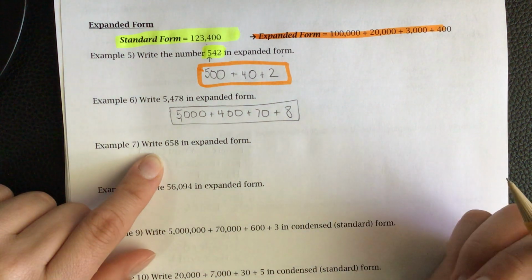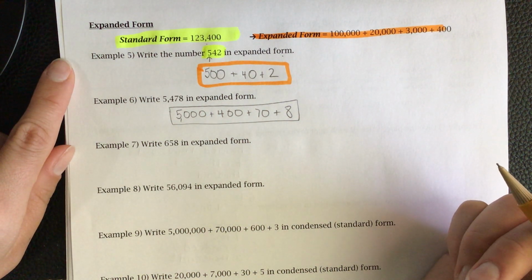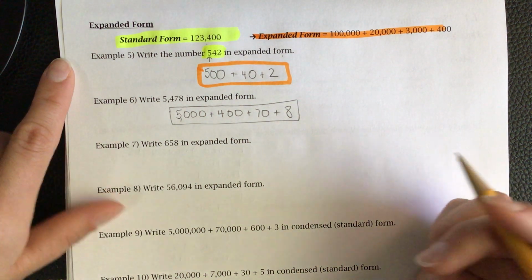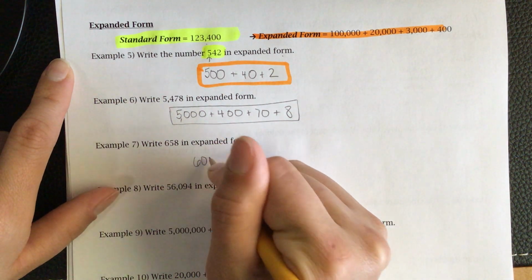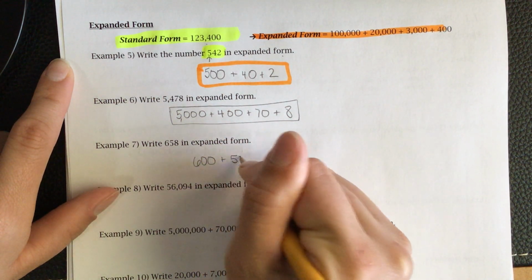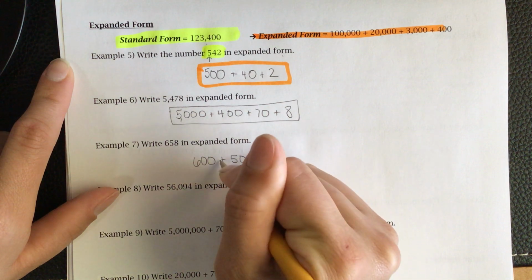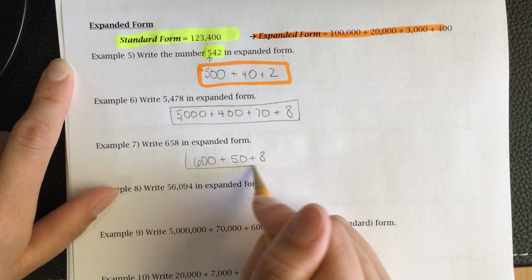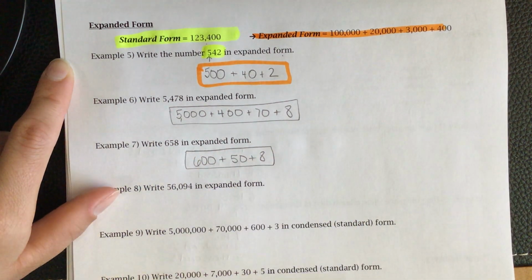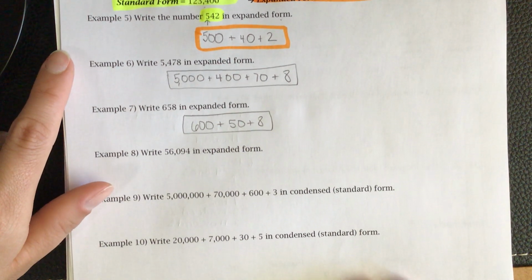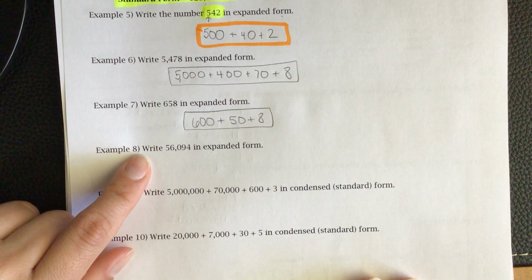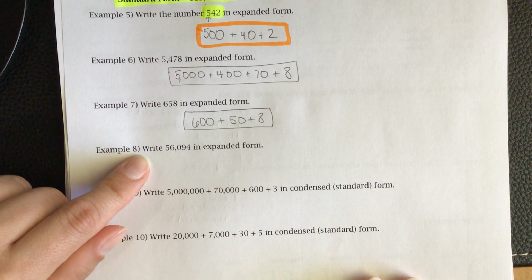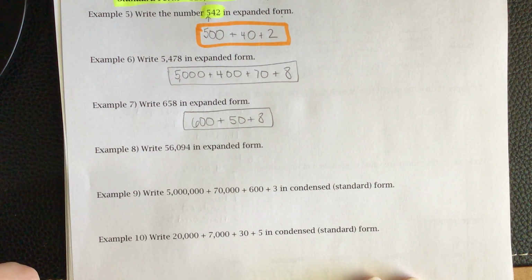Try 658. You should be thinking 600 plus 50 plus 8. And then finally, try 56,094 in expanded form.